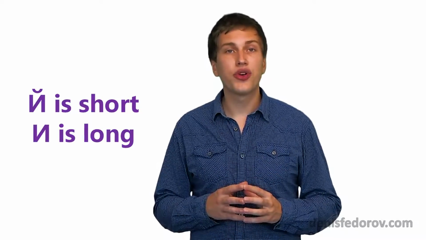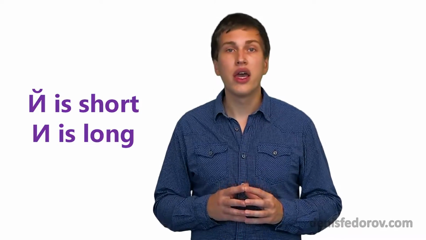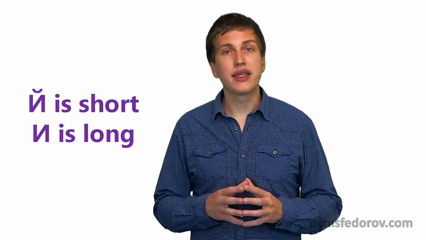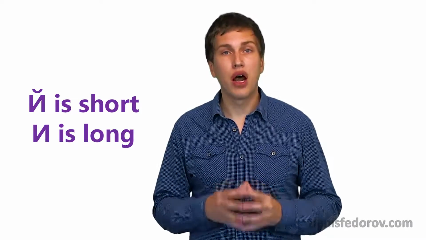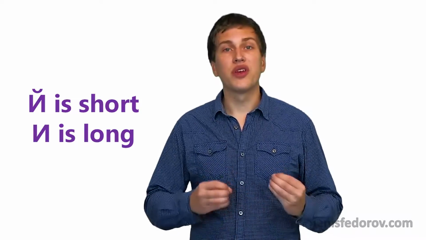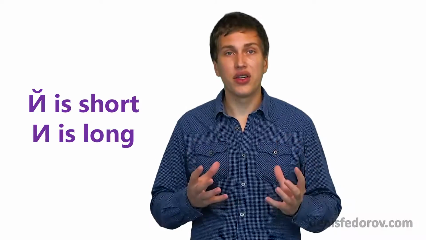So the problem of Й is that it is often confused with Е, and to fix this problem it is important to understand the difference between the И and Й. The main difference is that Й is very short and the И is long. You can sing И like И, but Й singing will cause problems. Й is pronounced with strain like Y.